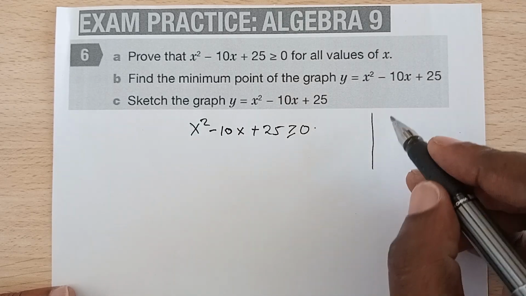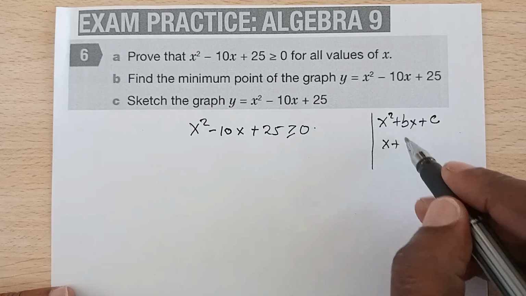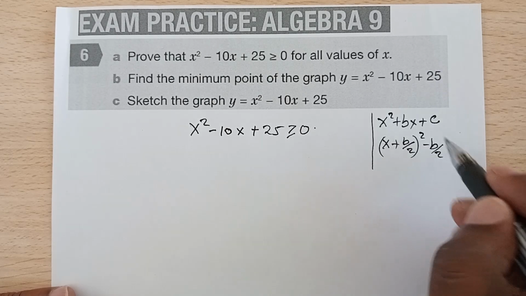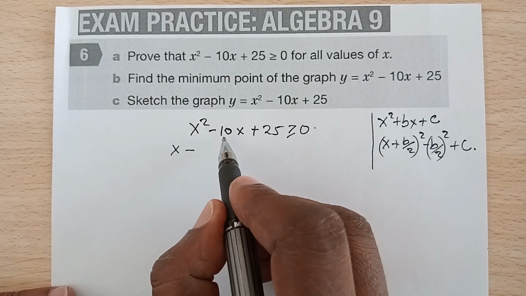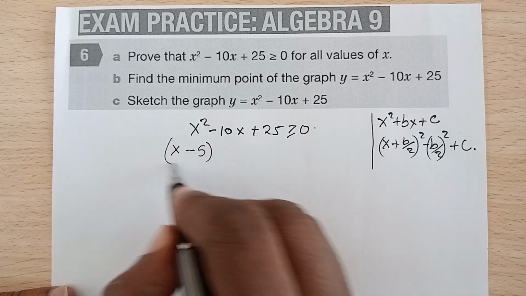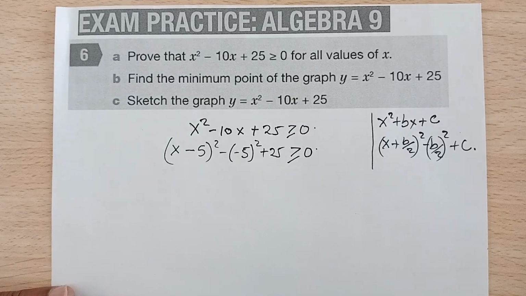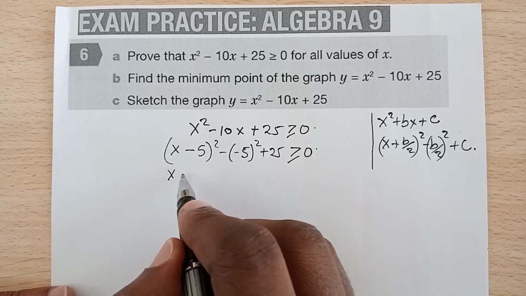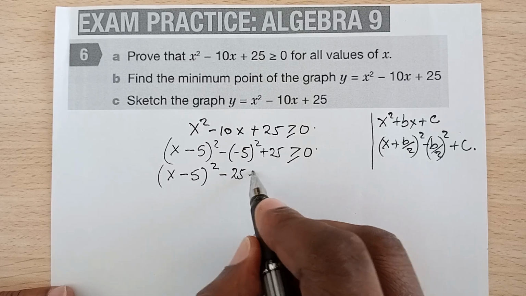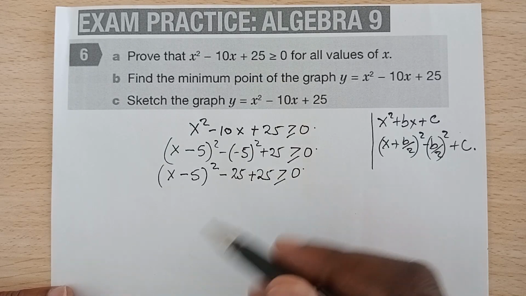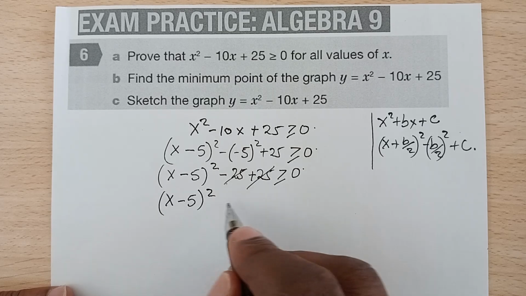We all know that for completing the square, if we have x squared plus bx plus c, we write x plus b over 2 squared minus b over 2 squared plus c. So in this case, our b is minus 10, and minus 10 over 2 is minus 5. We have x minus 5 squared minus 5 squared plus 25, which is x minus 5 squared minus 25 plus 25, greater than or equal to 0.